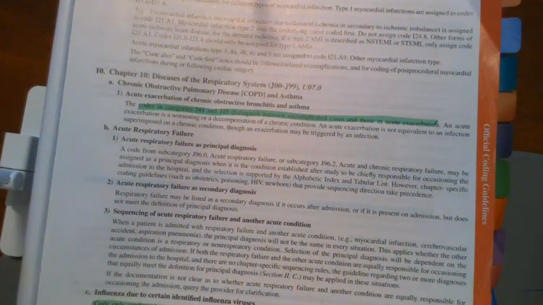However, sometimes a patient could come in with pneumonia and 2 days later go into respiratory failure. You can sequence this as a secondary diagnosis as well. So it does qualify as either a principal or a secondary diagnosis, but you need to make sure that you are choosing your principal diagnosis correctly.